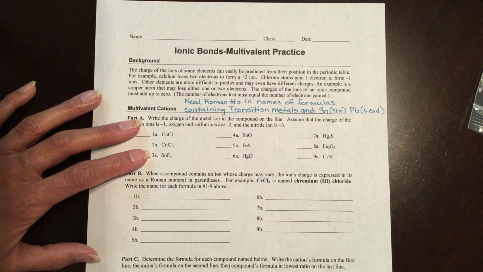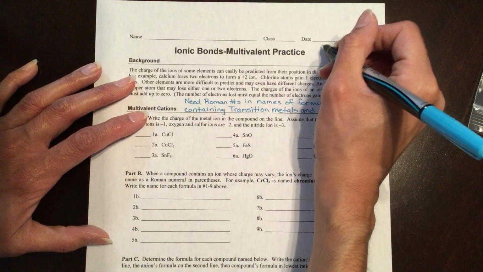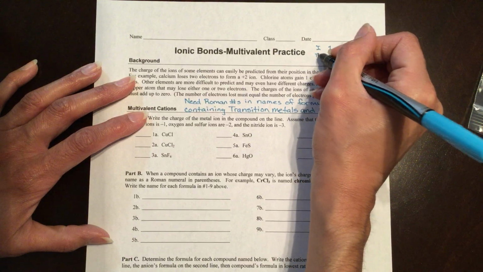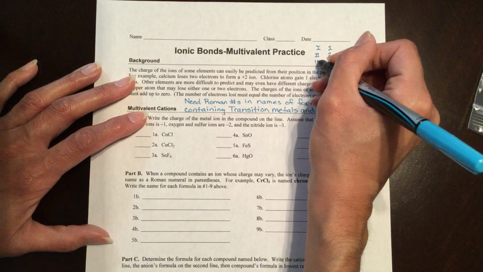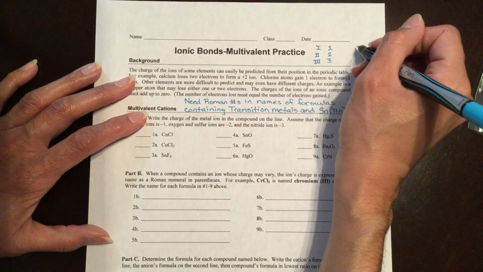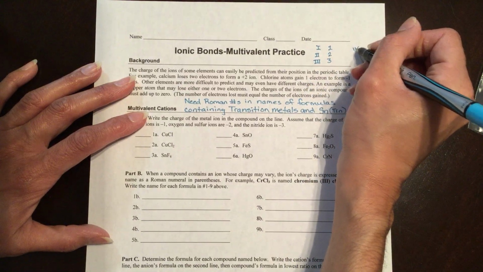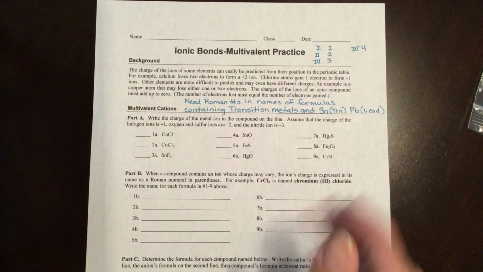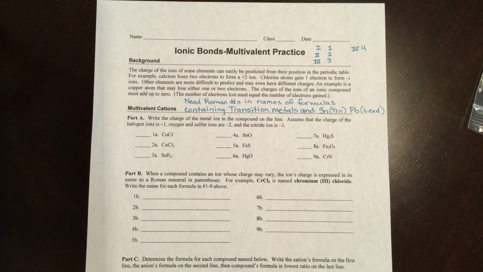Just to remind ourselves, this is a 1, 2, 3, and the last one would be 4. Okay? If you have to write them up there, it doesn't matter. There's no shame. Okay? As long as you get it right.